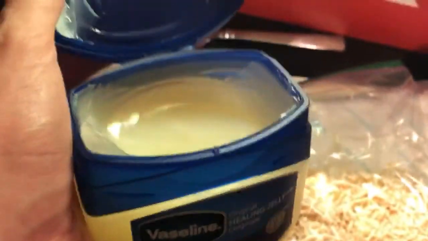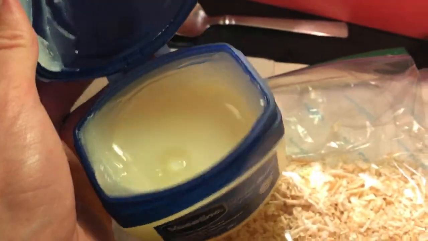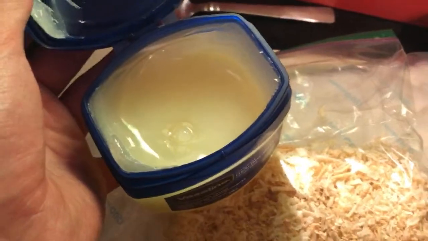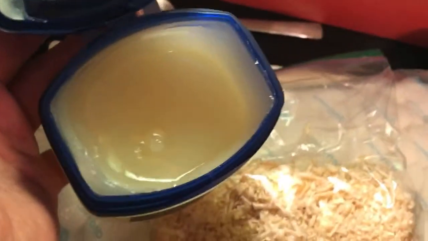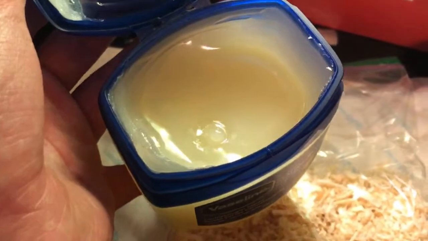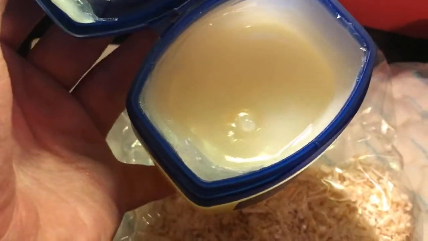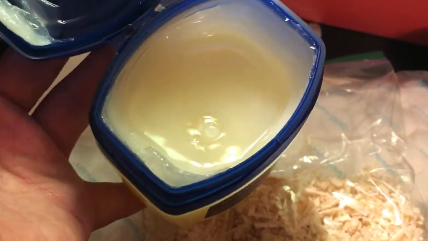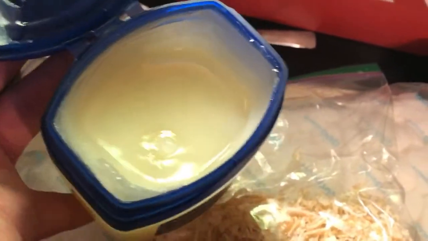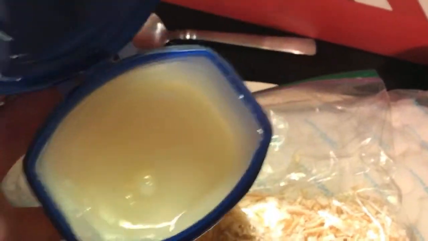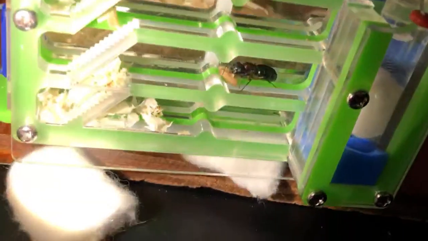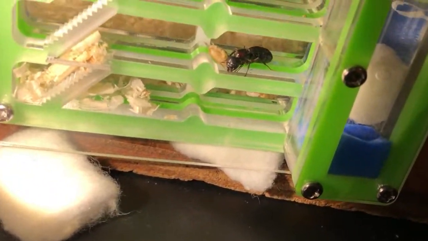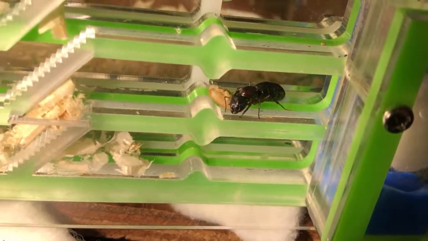If you don't want ants to escape, you put this all over the edge of your enclosure. If the ants ever try to climb the glass, because some types of ants are able to climb glass, once they touch this, they're not going to be able to hold on to the walls, so they will slip and fall, and you will have safely kept your ants in your enclosure.